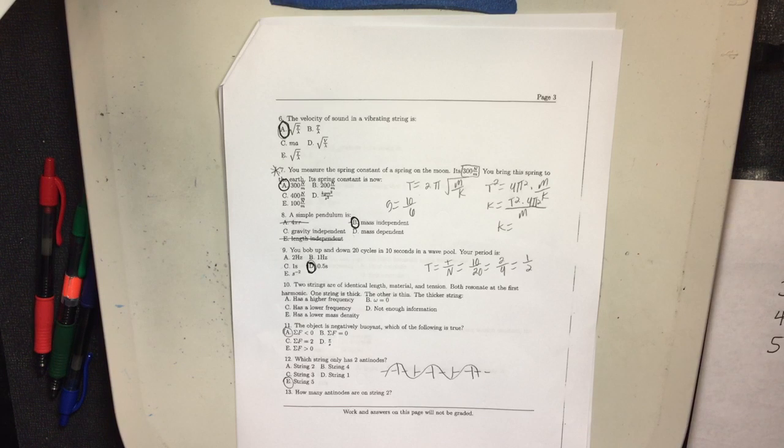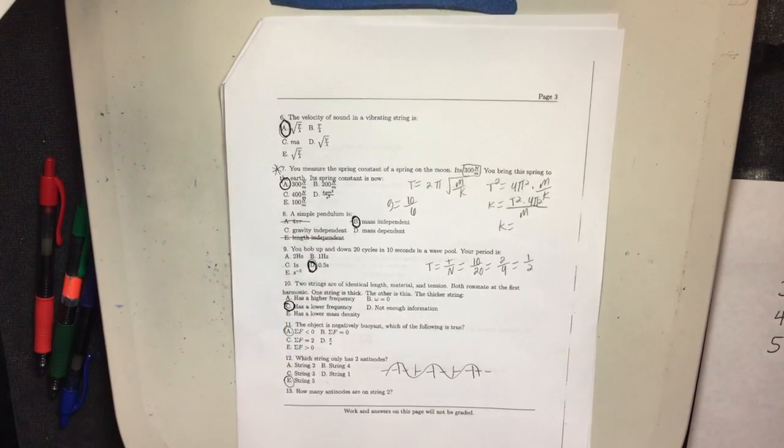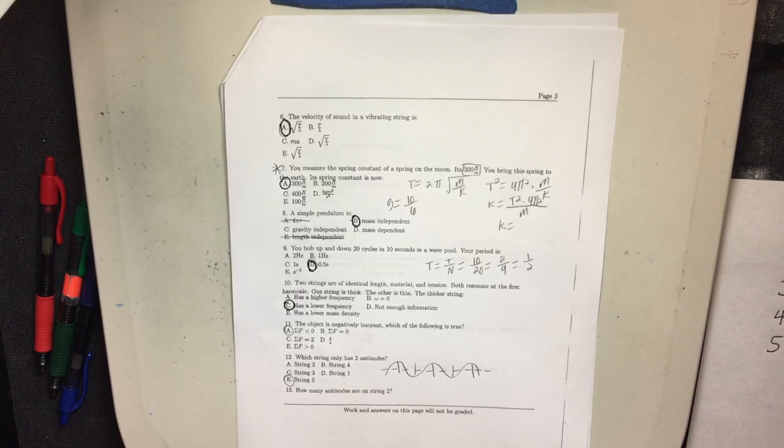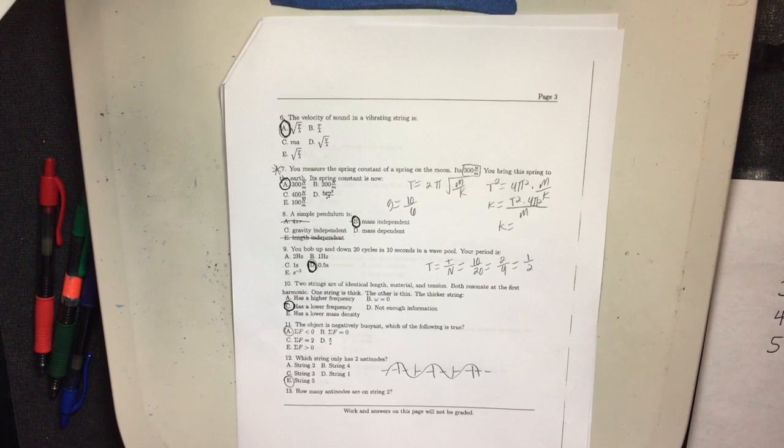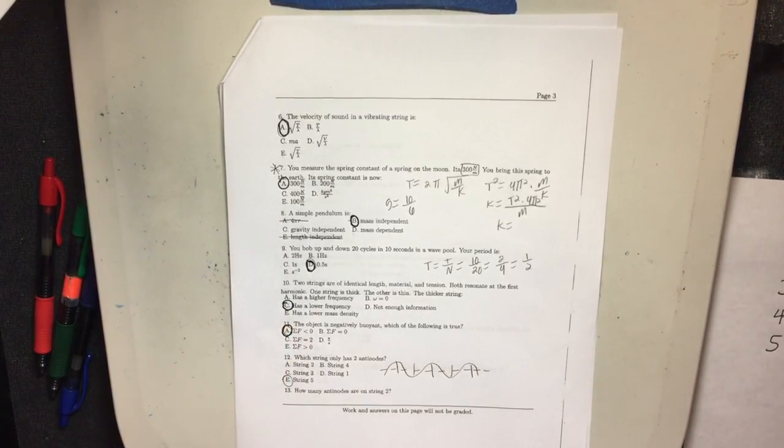2 strings are identical length, material, and tension. They both resonate at the first frequency. One string is thick, the other is thin. The thicker string has the lower frequency. Thicker string means higher mass density if it's of the same material. Higher mass density, lower frequency. Object is negatively buoyant. Which of the following is true? It's got to be A. If it's negatively buoyant, the forces add up to be less than 0.